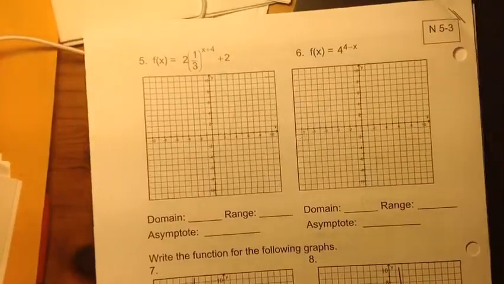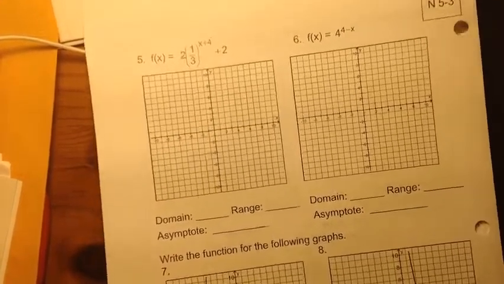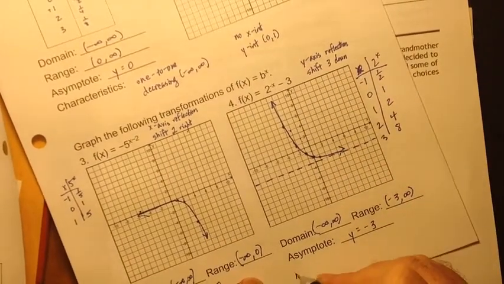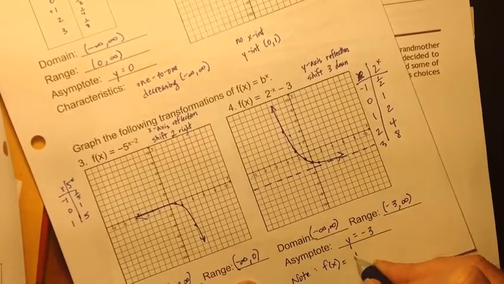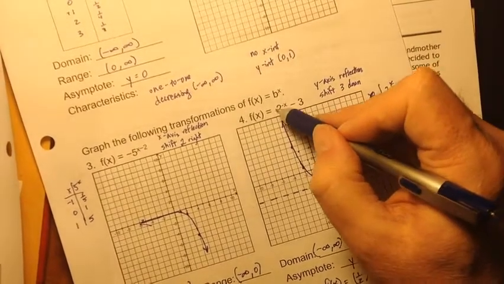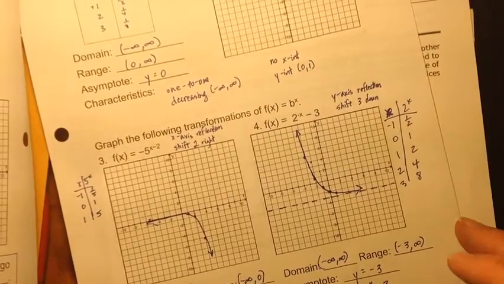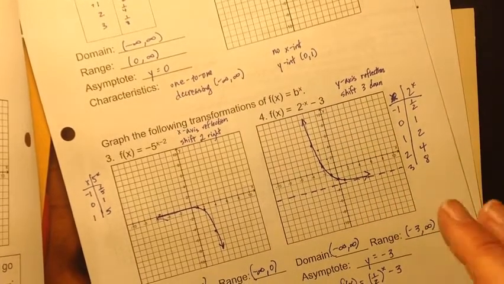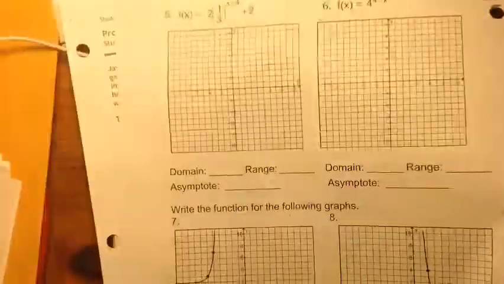Well, let me say one last thing while I'm thinking about it, about this problem. 2 to the negative x minus 3, let me just write a little note here. This would be exactly the same as 1/2 to the positive x minus 3. Because if I took that negative and just took the reciprocal, I get 1/2 to the positive x. And so that's why it's decreasing instead of increasing, even though it's a 2 here. Okay, that negative exponent does the y-axis reflection, which is the same as basically taking the reciprocal here.